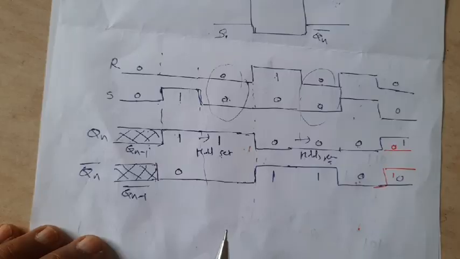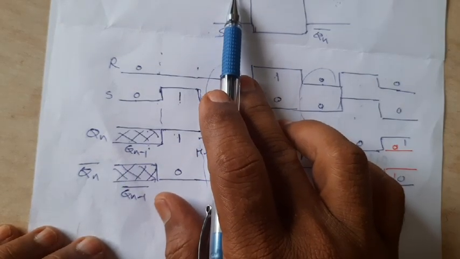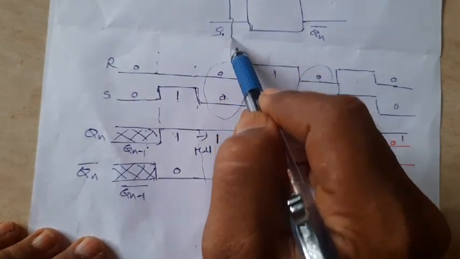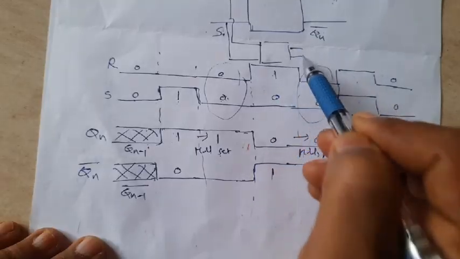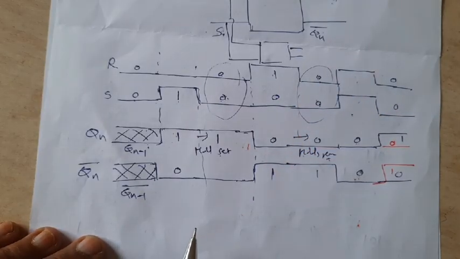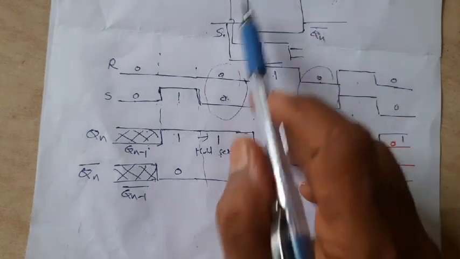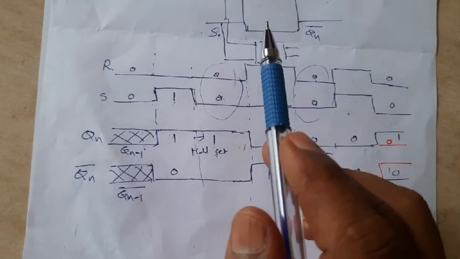Now, suppose we have to use the similar inputs, or the same inputs. This R input is to be used for a second flip-flop or second electronic circuit. Then is it possible to control this RS flip-flop by some other input?